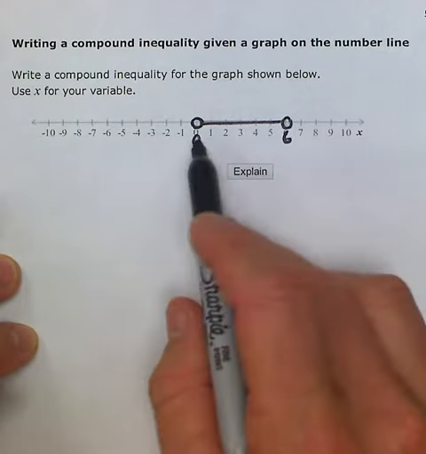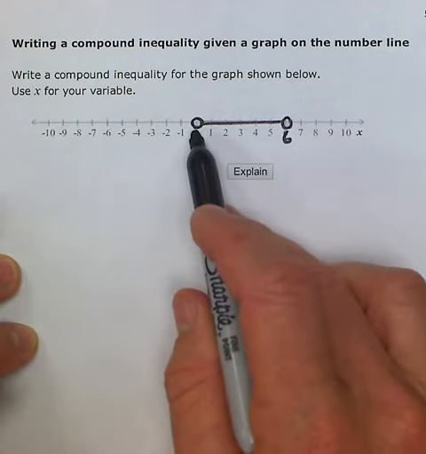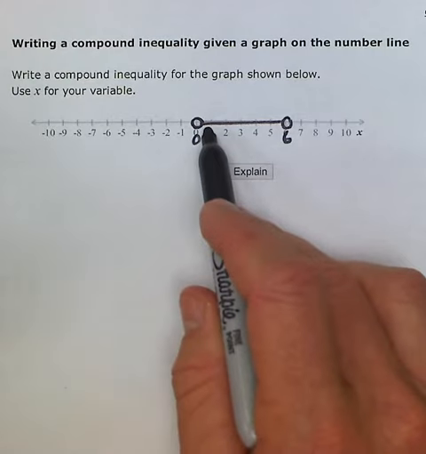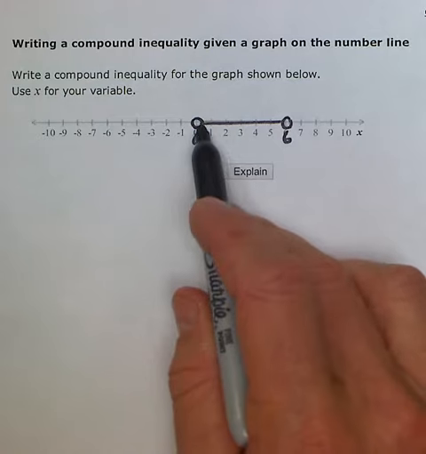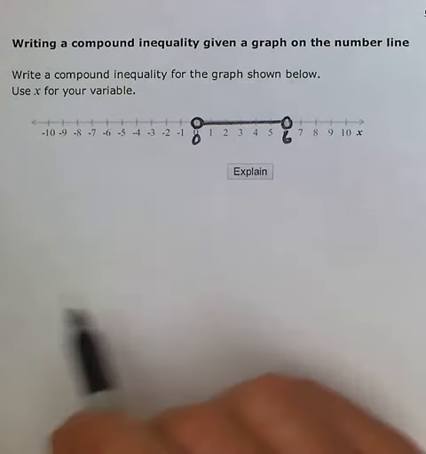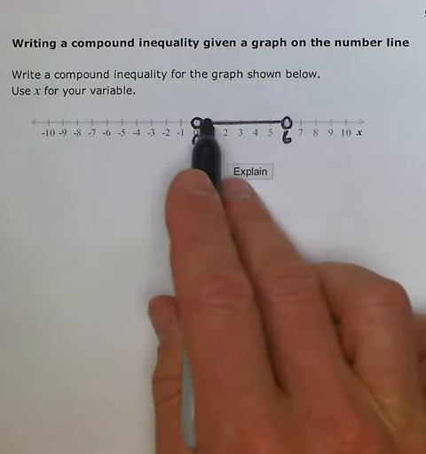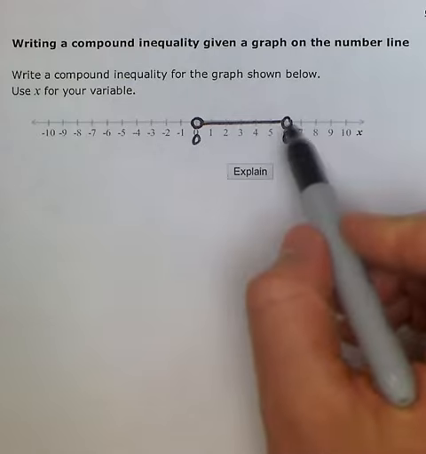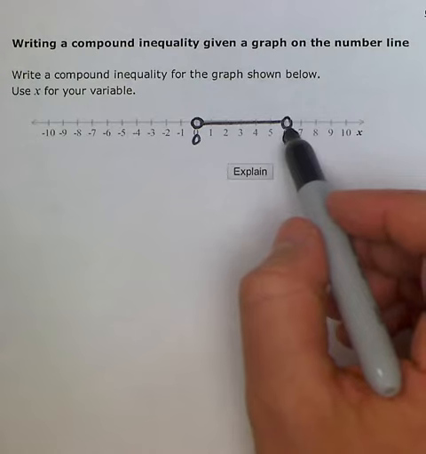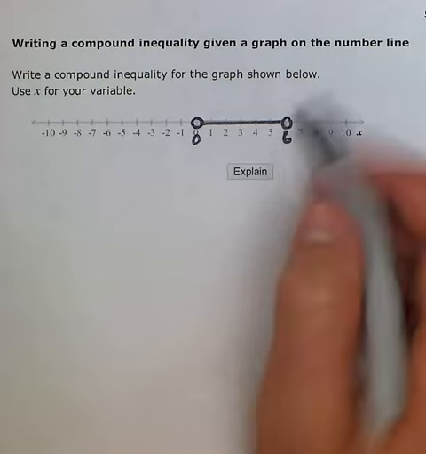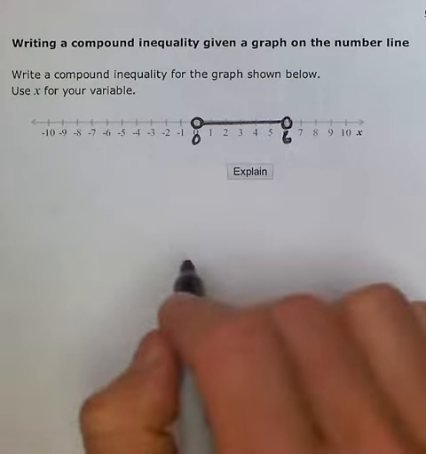We see the open circles mean that the numerical value of the variable can get closer and closer and closer to 0, but never actually reach 0. So it's not going to equal 0. It's got to be greater than. If it's to the right of, it's going to be greater than. And then we see the same thing here with 6. It will never actually reach 6. It can get closer and closer and closer to it, but will never actually reach 6. So it will never be equal to 6, but to the left of it says it's always less than 6.